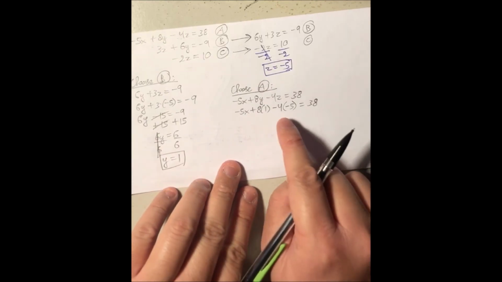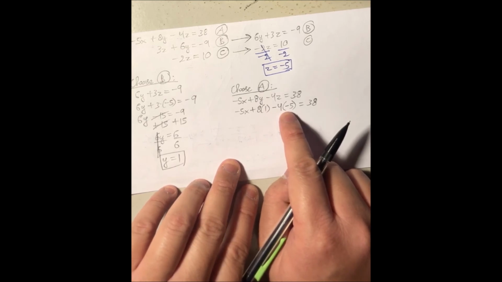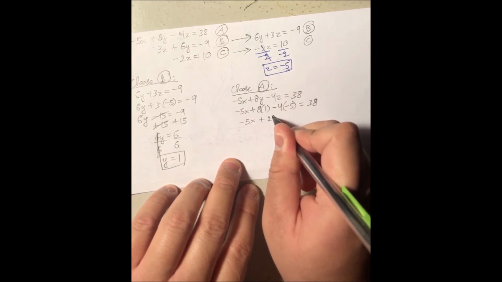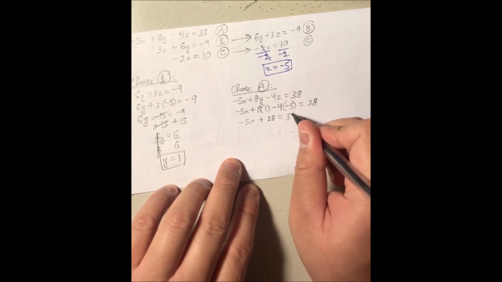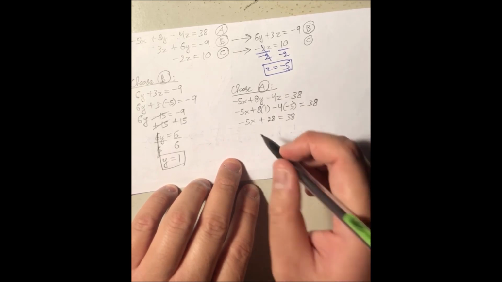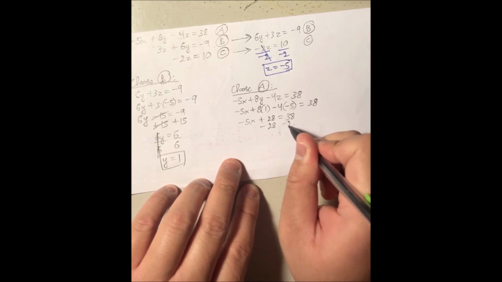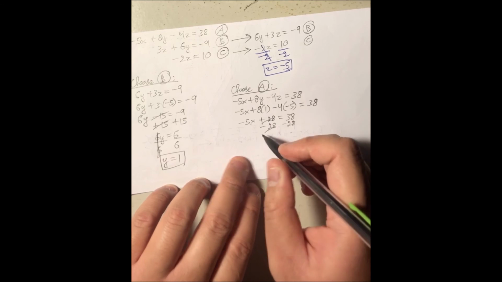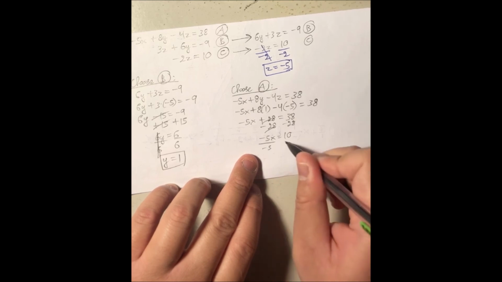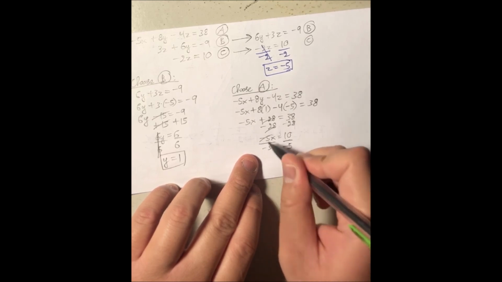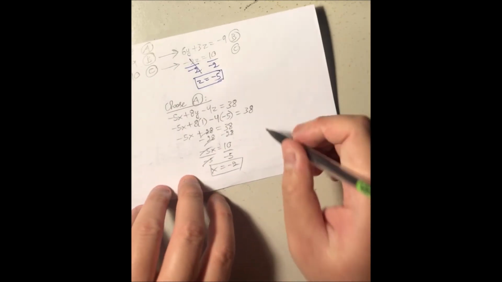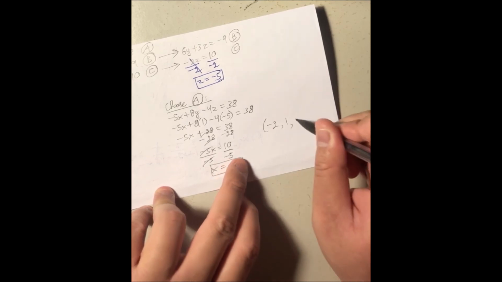Well, 8 times 1 is 8. -4 times -5 is 20. 8 plus 20 is going to give us plus 28 equal to 38. Solve for x by getting rid of the plus 28 by subtracting 28 from both sides, which will give us -5x equal 10. Divide both sides by -5. I got x equals -2. So the solution is -2, 1, -5.